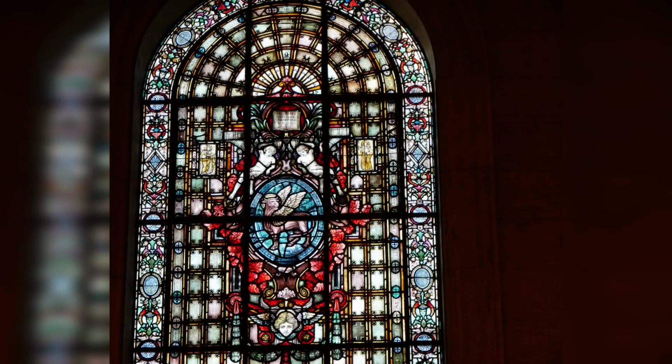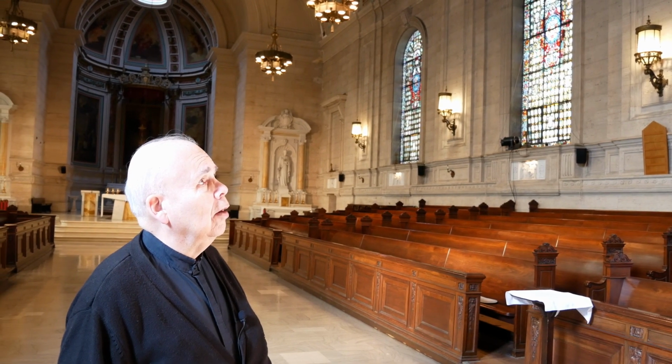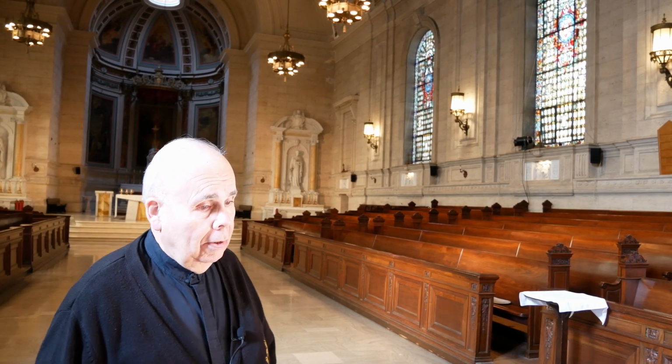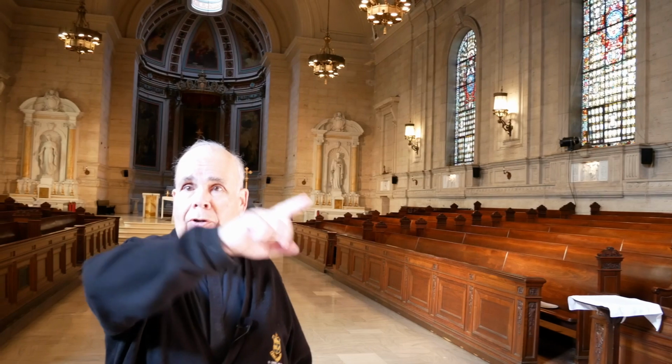You can tell it's Roman because it's rounded at the top. Gothic architecture has a pointed top and tends to be more narrow. The Roman windows tend to be wider and they have a rounded top. Now, the windows are thematic. The ones that are opposite each other have the same theme.